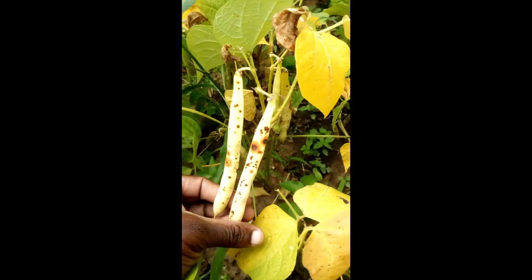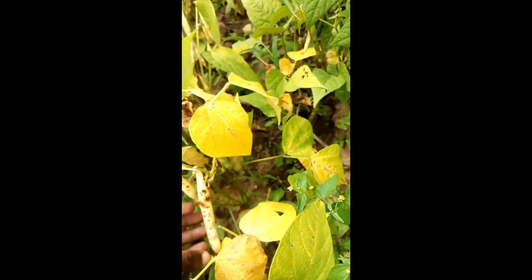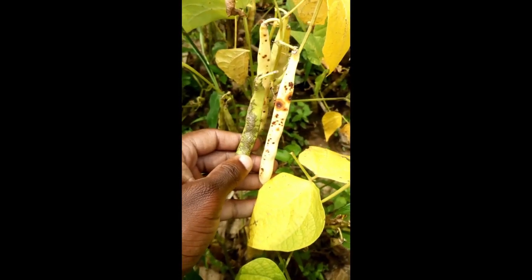This is not scab. This is anthracnose now. This is anthracnose. It's different from scab. You should see the difference between the two.